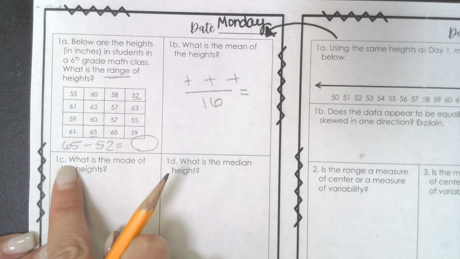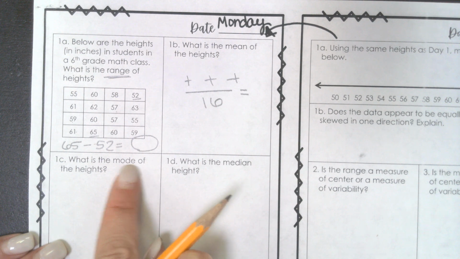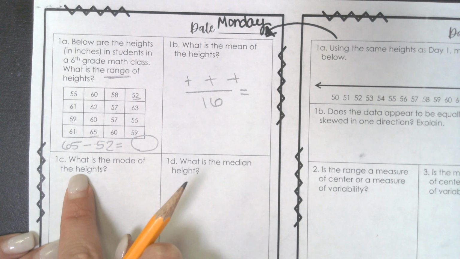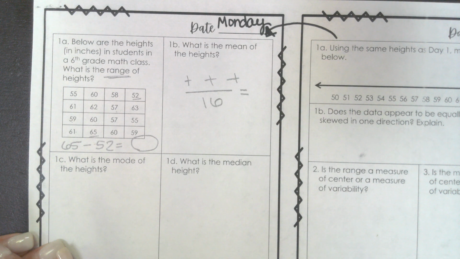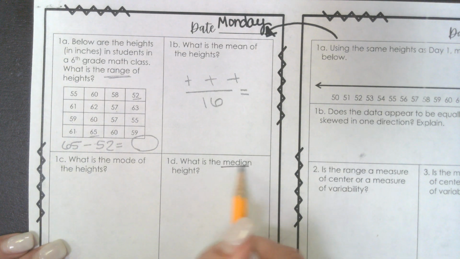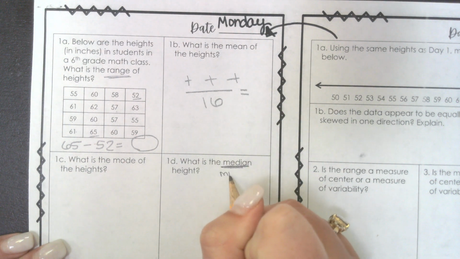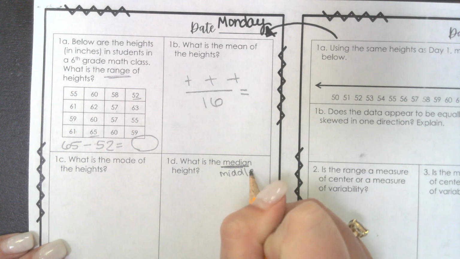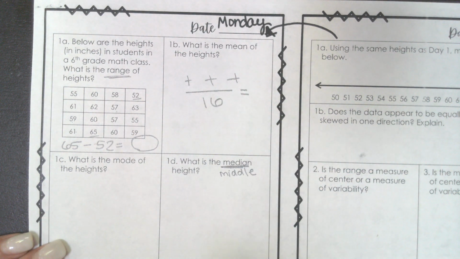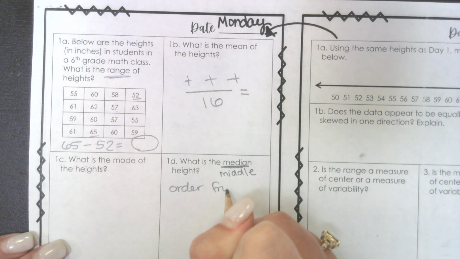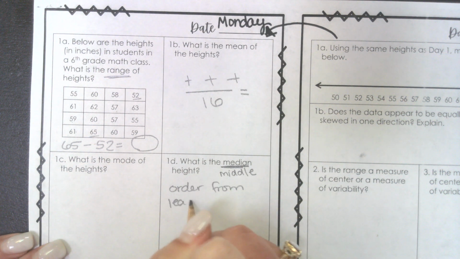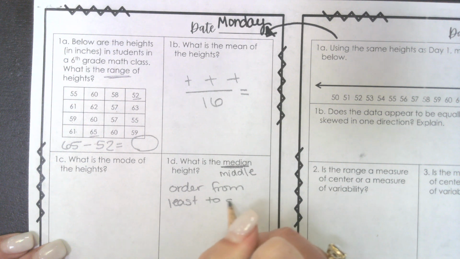Number 1C says, what is the mode of the heights? And mode means most often. So which one of these numbers appears the most? So I'd look and see which one comes up the most. Median is the middle number. So in order for me to find the middle, I have to put them in order from least to greatest.